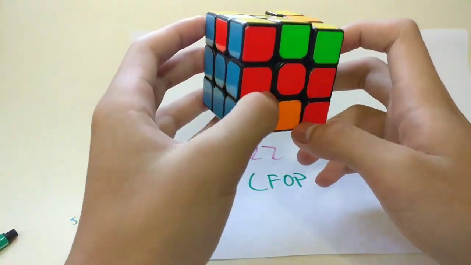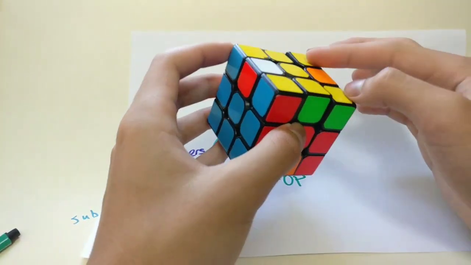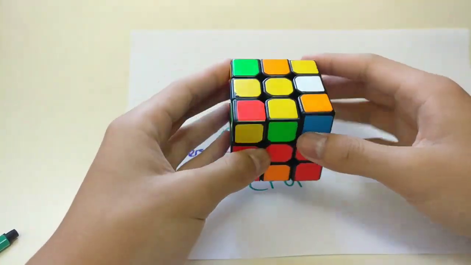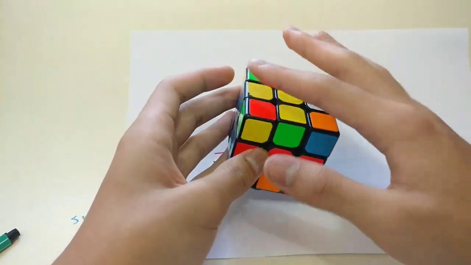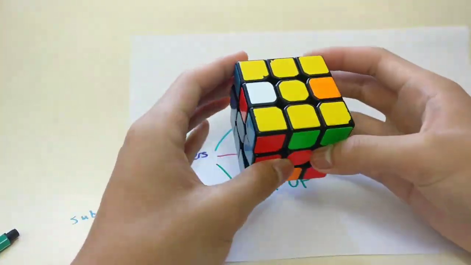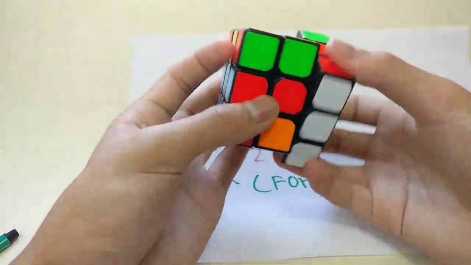After that, you do CMLL, which is orienting and permuting these corners. Let's say you had a case like this, you usually first do the orientation of corners, and then you do permutation if you're lazy.